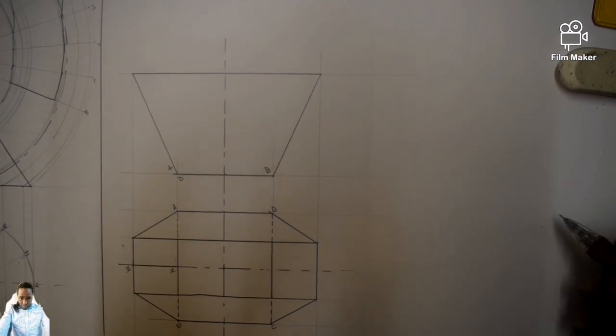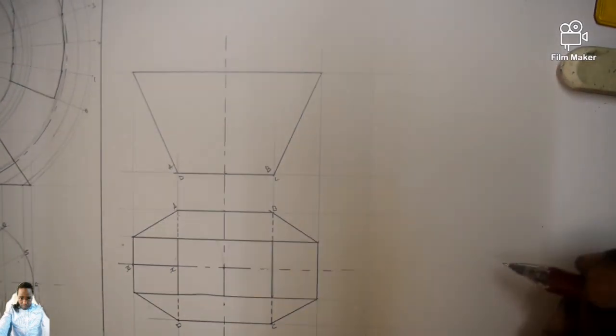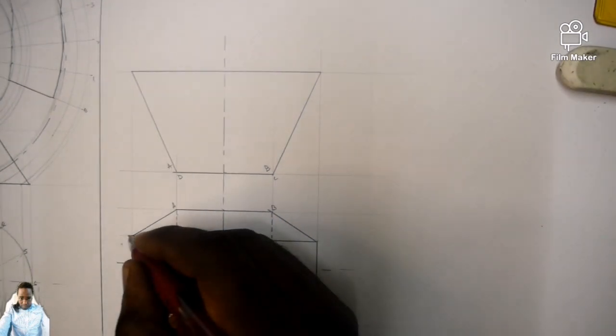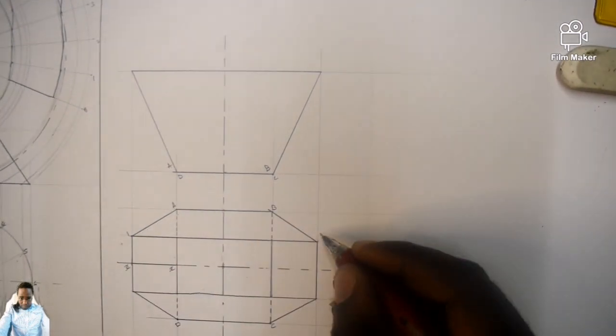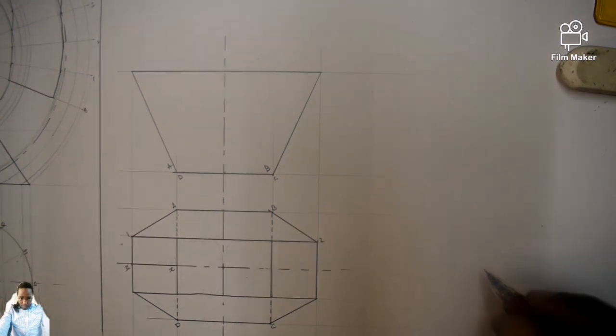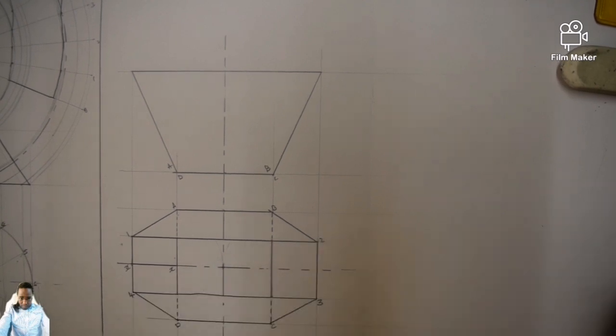So the B is going to be in line with what? With C. C right there. So I'm going to have point 1 here in line with point 2 in terms of their horizontalness, 3 and 4. That's all.